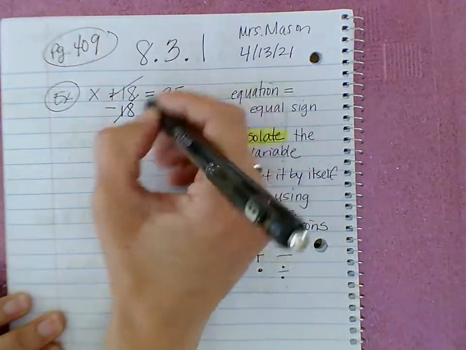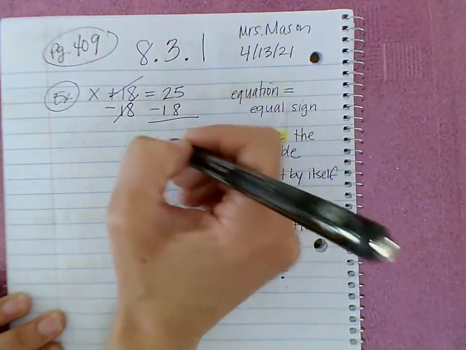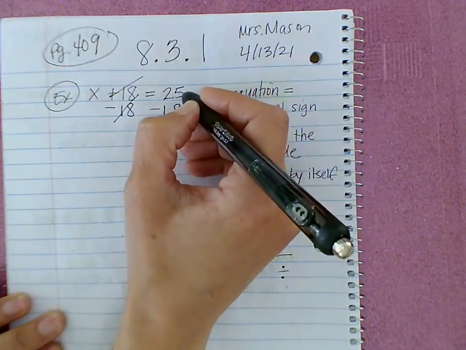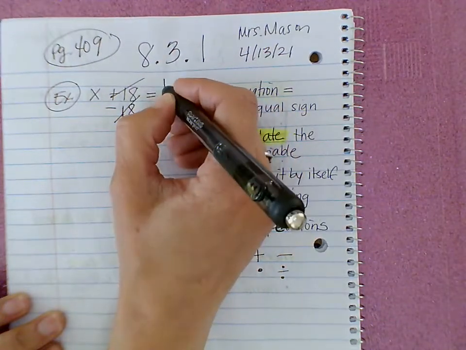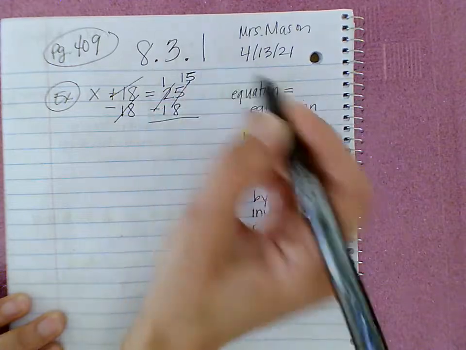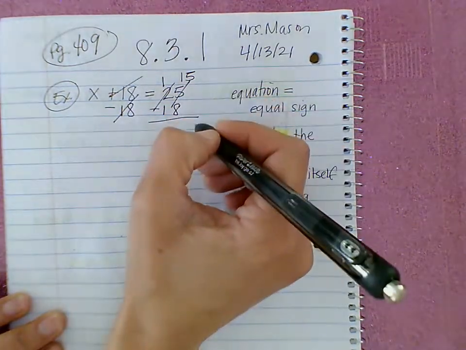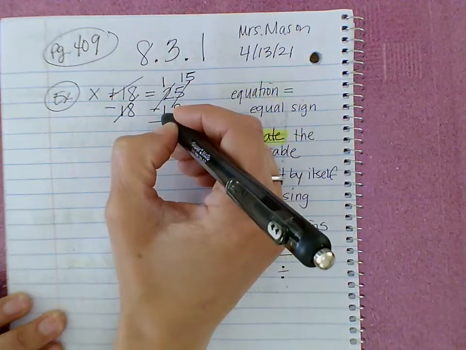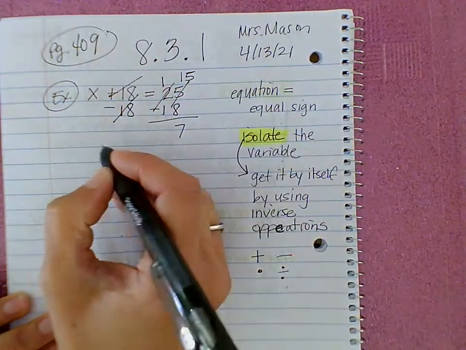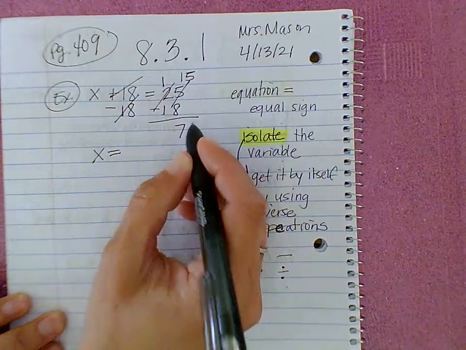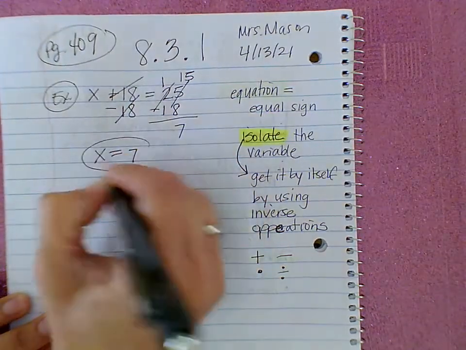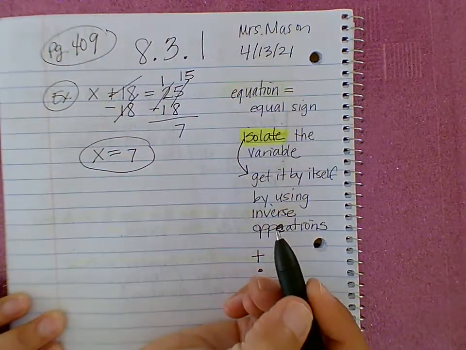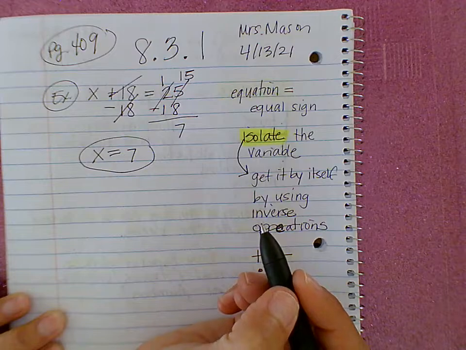When this happens, we have a subtraction problem set up now. I cannot take 8 from 5, so I have to regroup, making this 15. 15 minus 8 is how much? 7. 1 minus 1? 0. This leaves me with x is equal to 7. So I solved by isolating my variable.